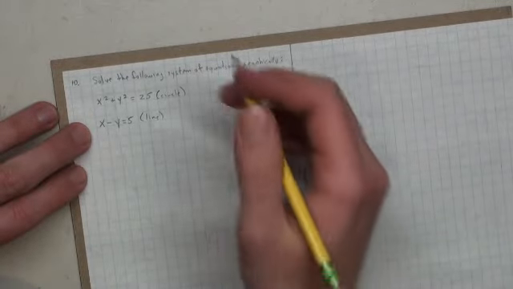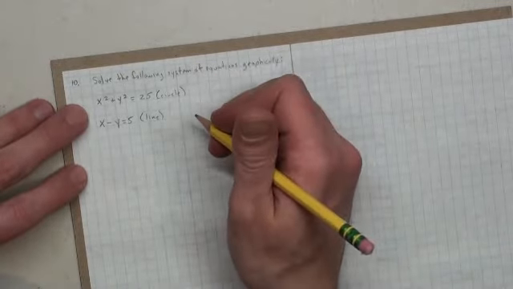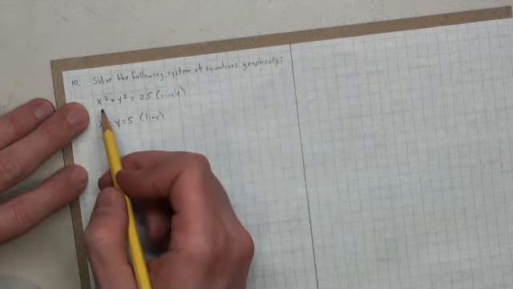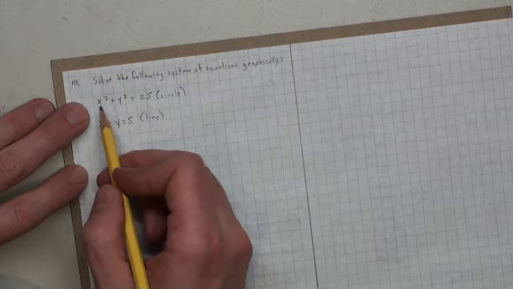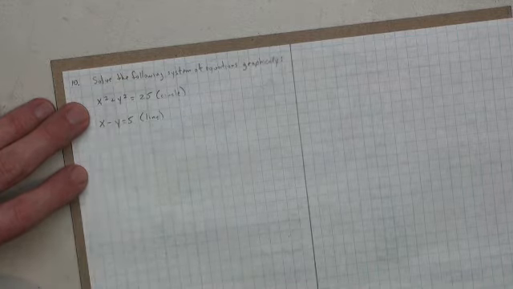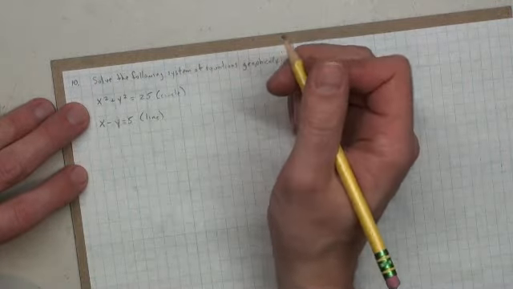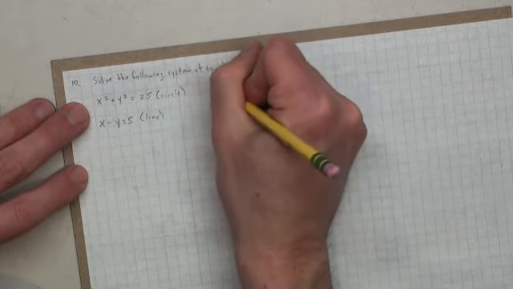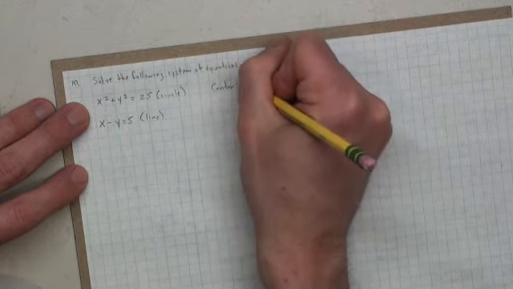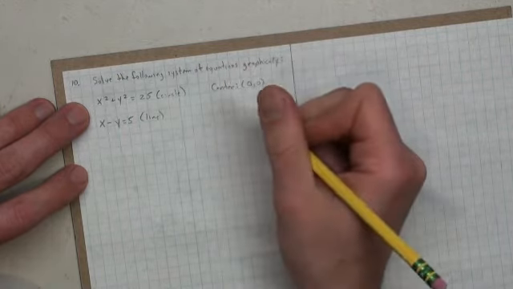Now, if you remember, when you have just the x squared plus y squared, that means that the center of the circle is at the origin, 0, 0.